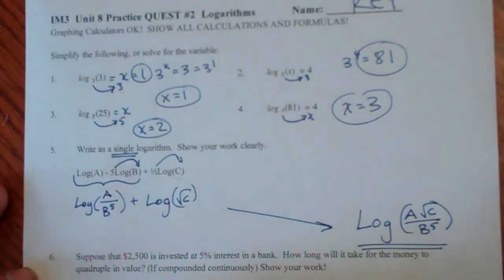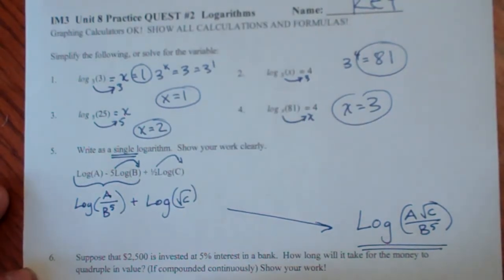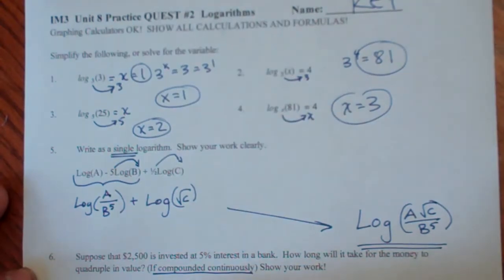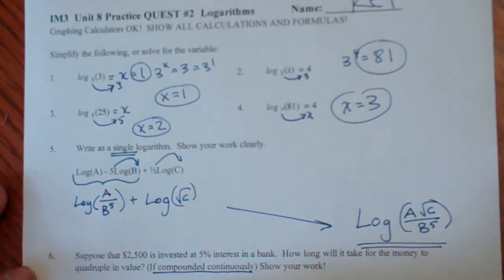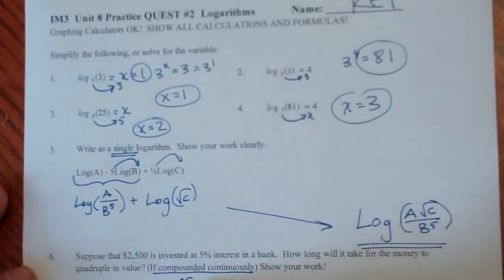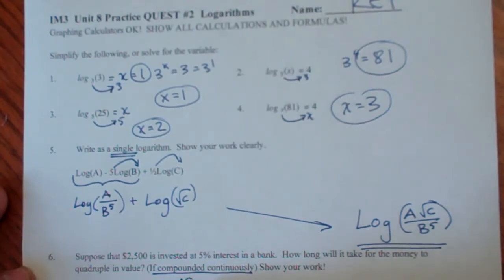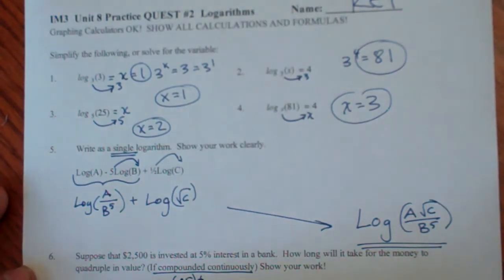Suppose that $2,500 is invested, compounded continuously, so you want to know that equation. That's e to the r, which is 0.05. It's not 1.05, it's simply the rate, and then times t. So I guess I'll put the t out there and put that in parentheses. And how long will it take for this to be equal to $10,000?